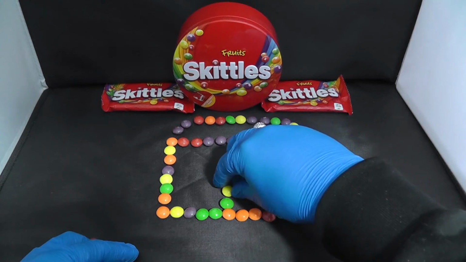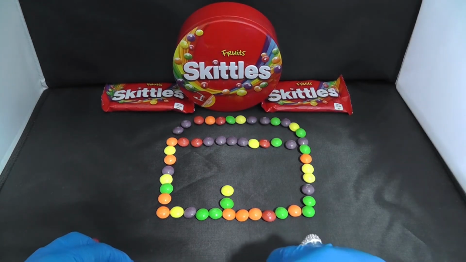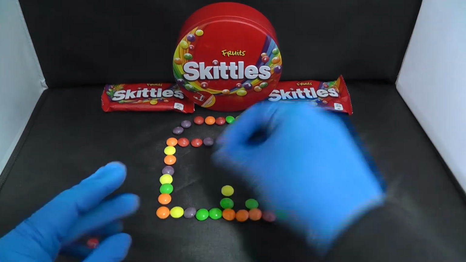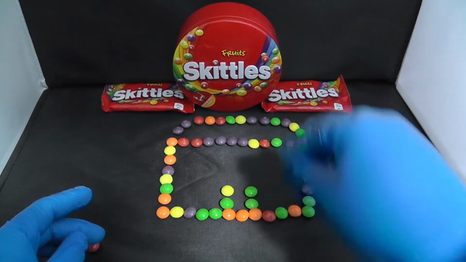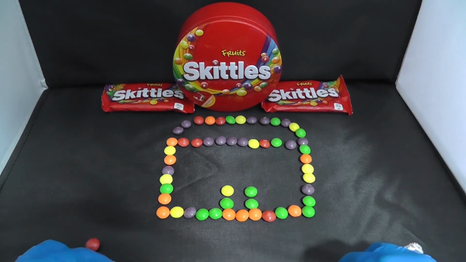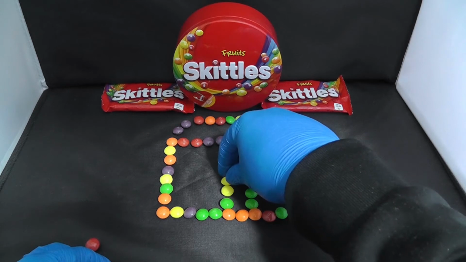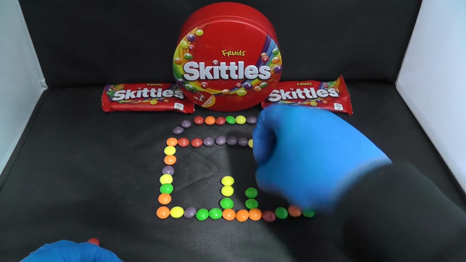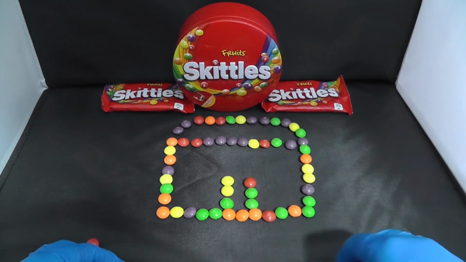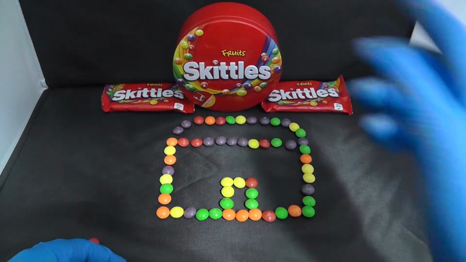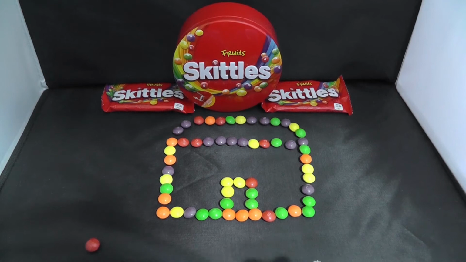So just start in the middle like this with two colors, and then you put one. Let's do the door a bit bigger, so make it 3 and then 1. There we are. And now what else does the house have?